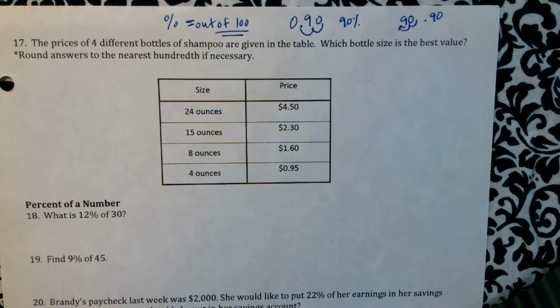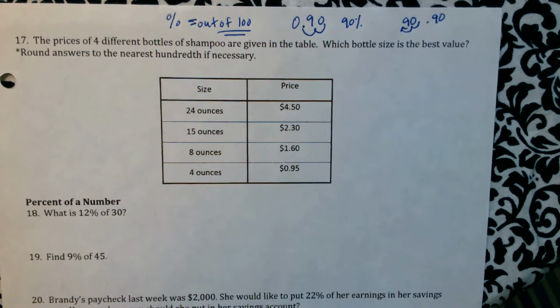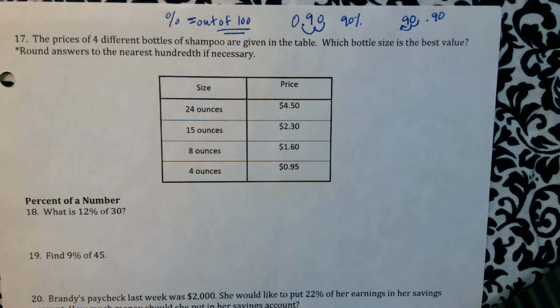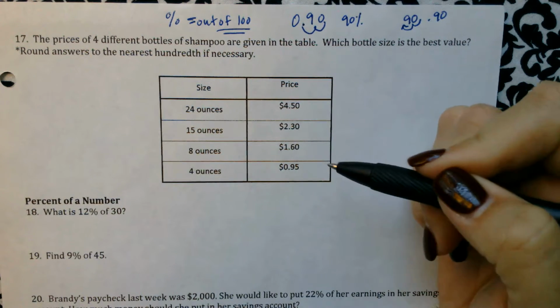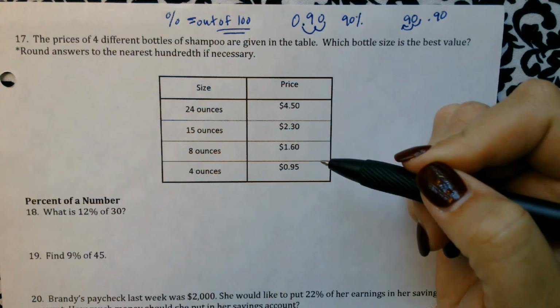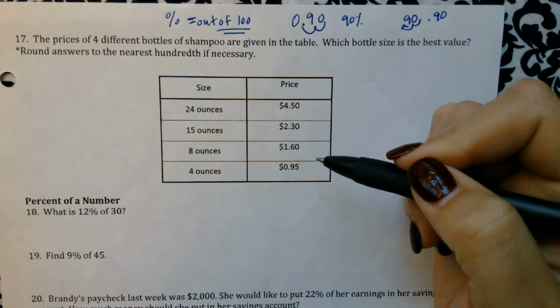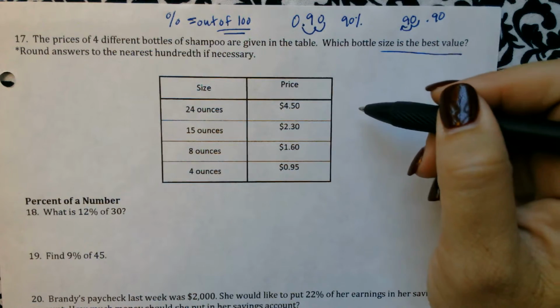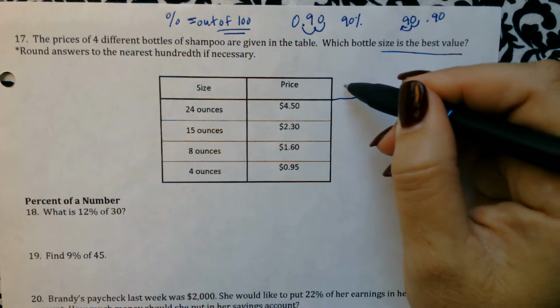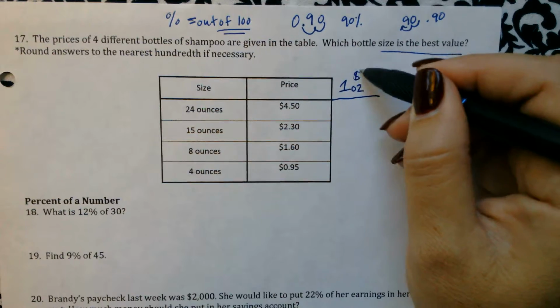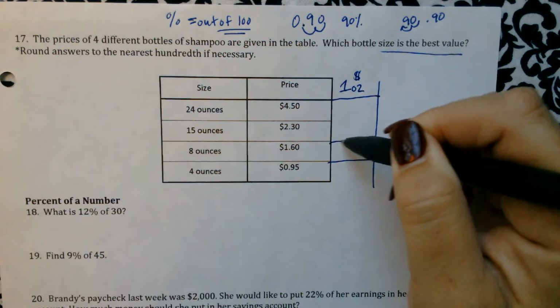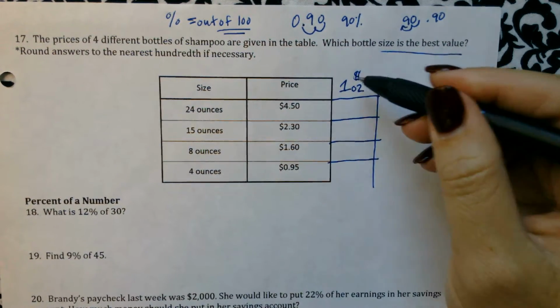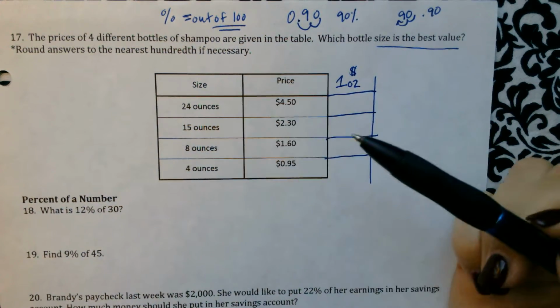Number 17, the prices of 4 different bottles of shampoo are given in the table. Which bottle size is the best value? Round your answers to the nearest hundredth if necessary. My bad. This is actually a unit rate question that we need to finish up. So this finishes up unit rates. But let's go ahead and do that. We're trying to find out the best value. In order to find out the best value, we need to figure out how much it costs for 1 ounce. So that's basically what we're doing, trying to figure out the price per ounce. So in order to do that, we're going to divide.